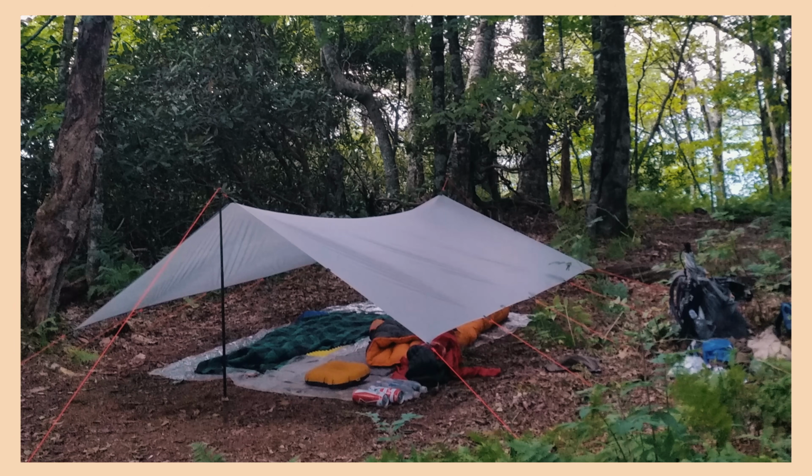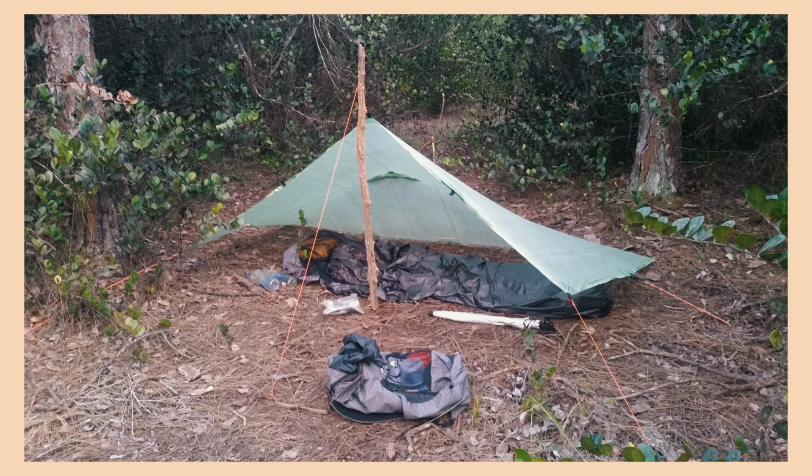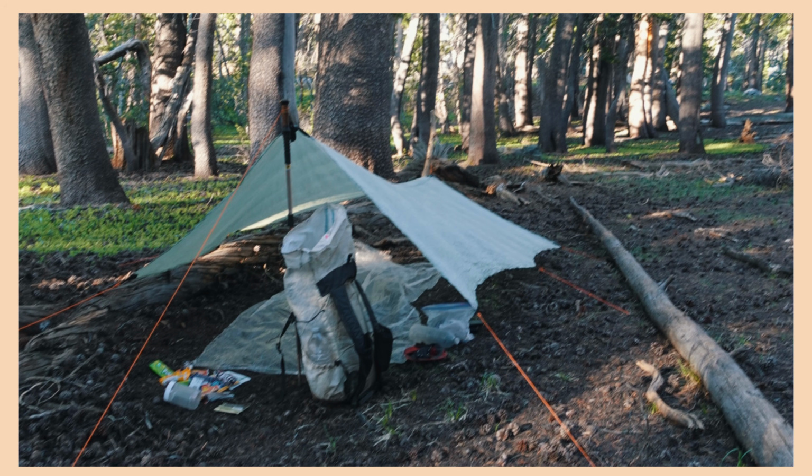than a tent. A tent, every single night, you're setting it up the exact same way. It's the exact same routine. It's going to be the exact same every single night. So a tarp is a little bit more complicated, and for some people, that's just not really what they want.